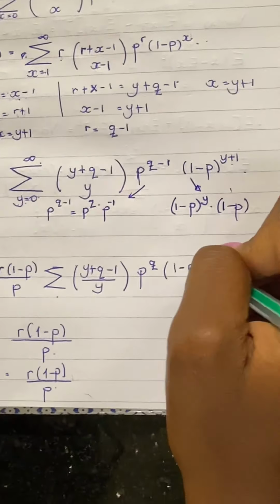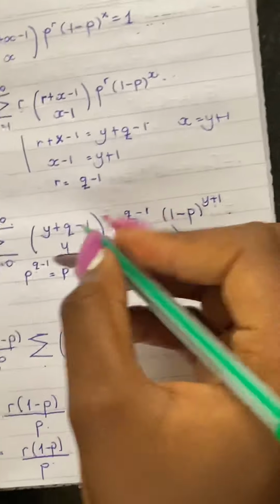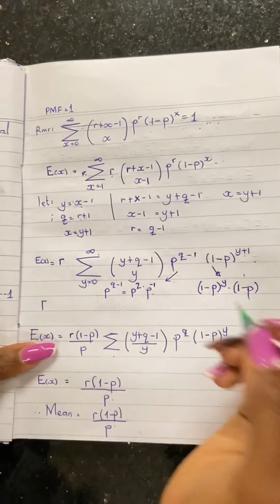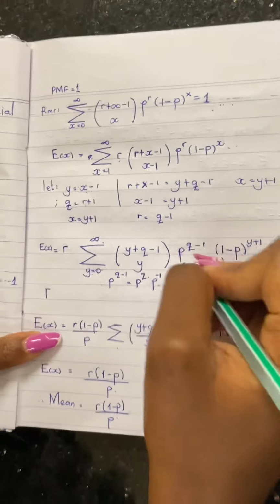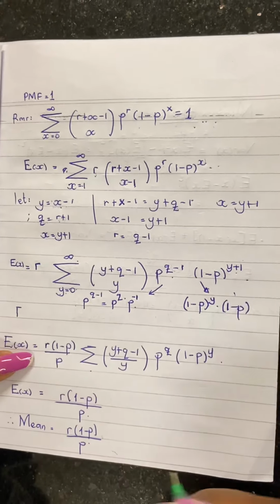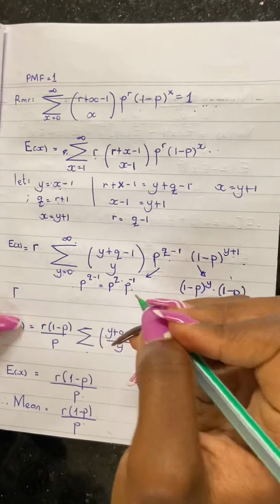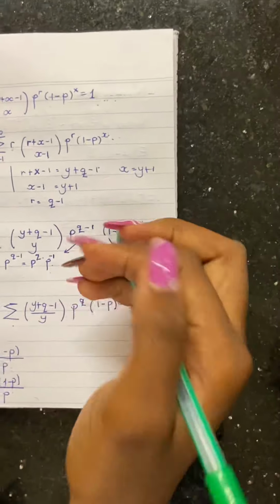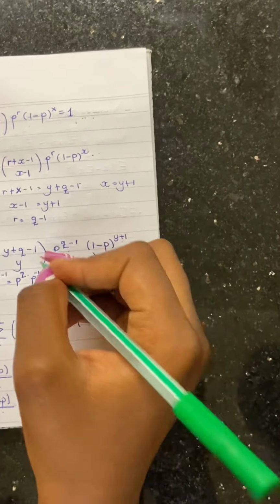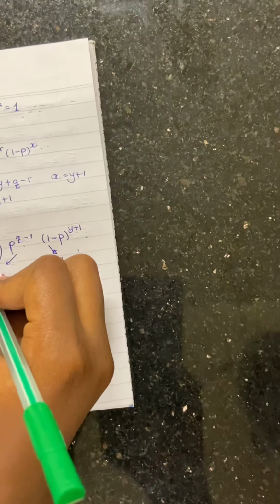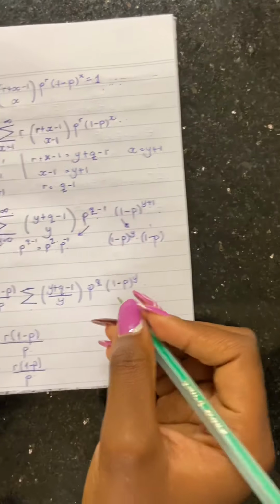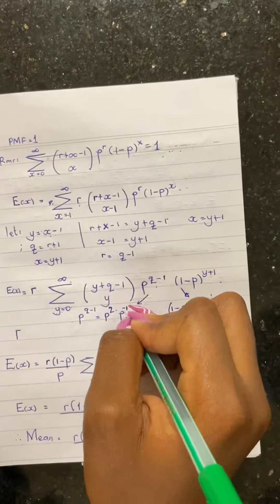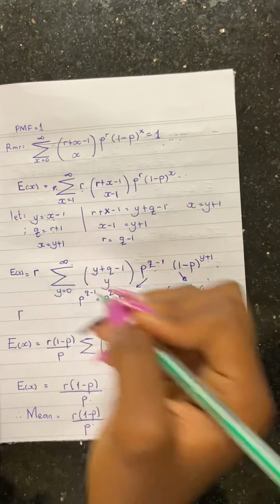Going down, when we expand this section of our function, we take out our p, because it will not be affected by the limits.